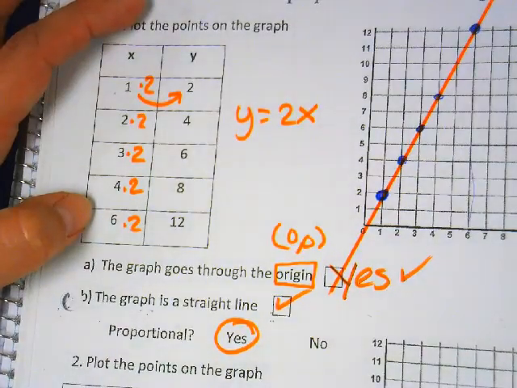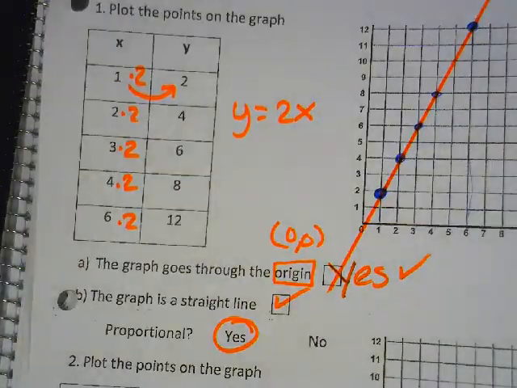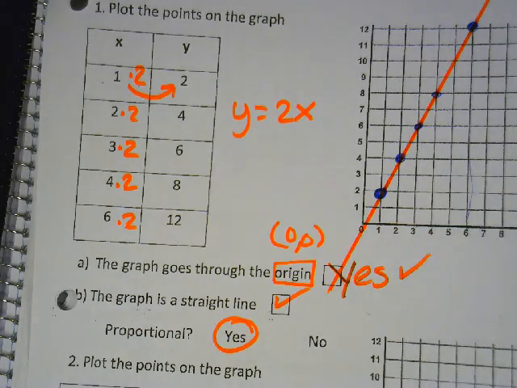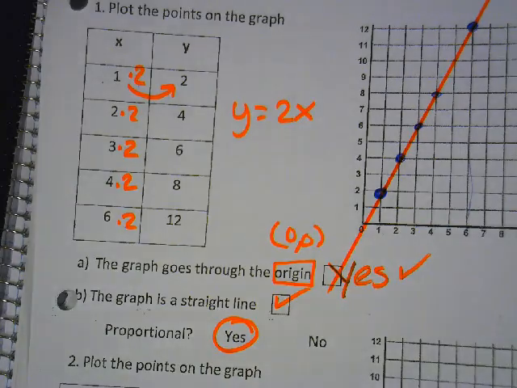Whatever you're multiplying by, that's your unit rate. You can also look for the 1. All right. So what 2 things need to happen to be proportional? It needs to be a straight line, and it needs to go through the origin, 0, 0.